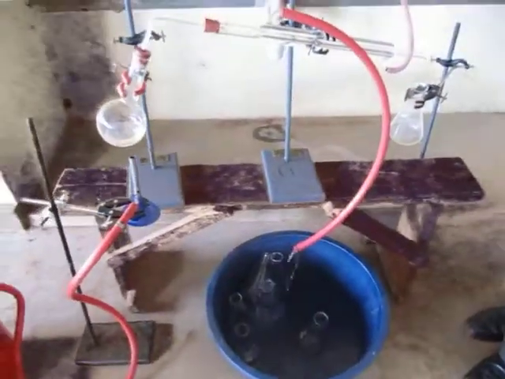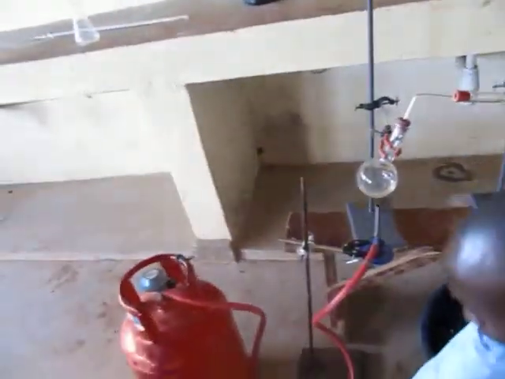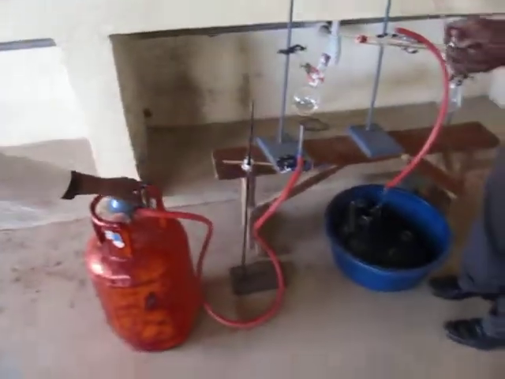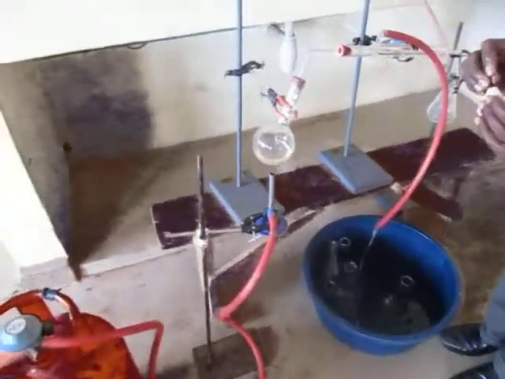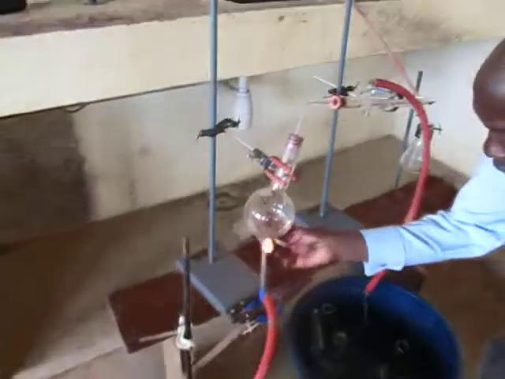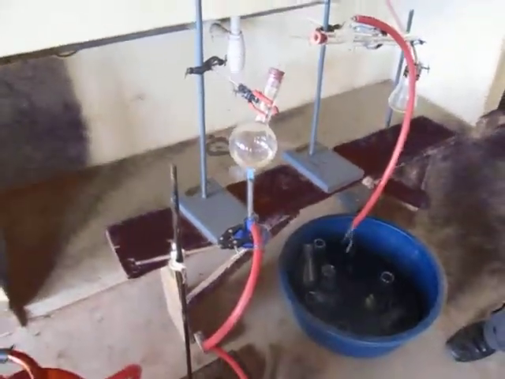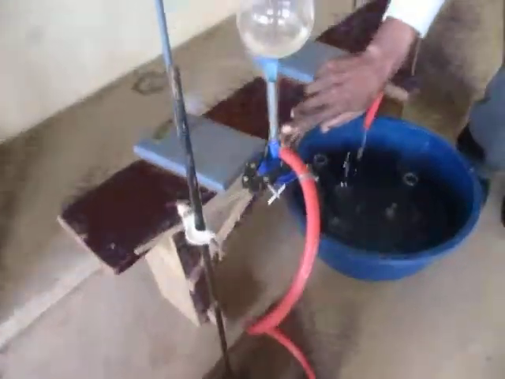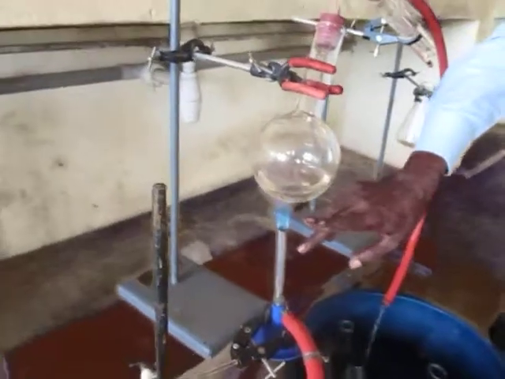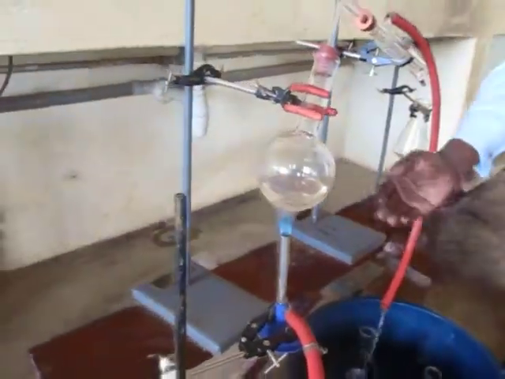So now we heat, or we light the burner. To remind you the process of lighting the burner, first you get the matchstick burning, turn on the gas and light the burner. Already the air hole is fully open so that we get a non-luminous flame which is hotter. So now the mixture is being heated. I want you to observe what happens here.